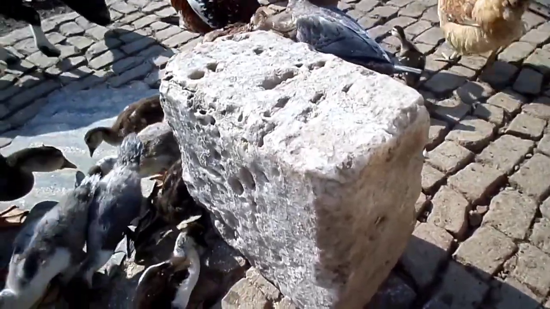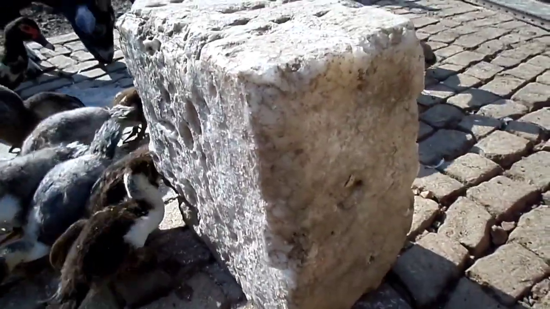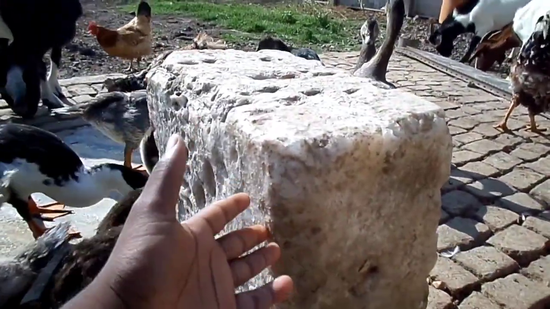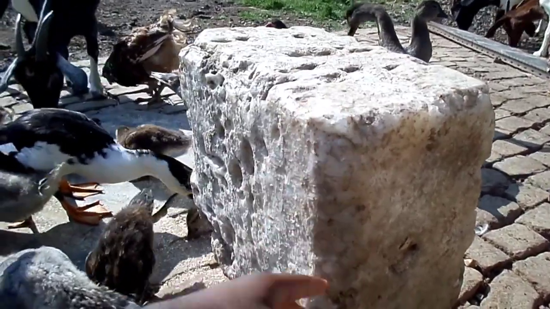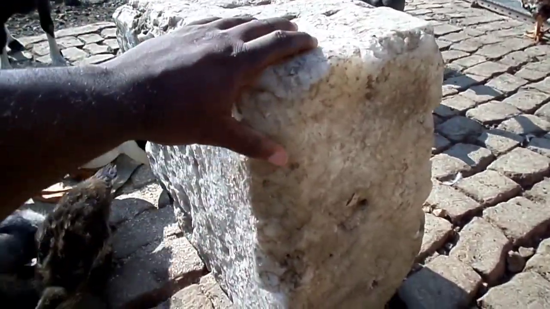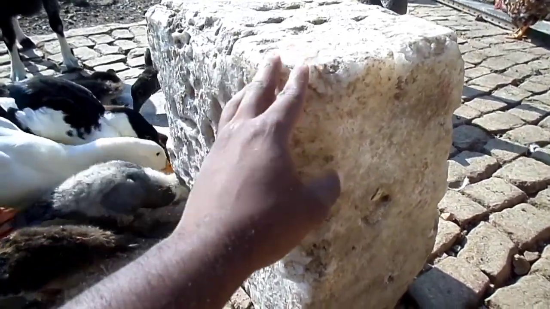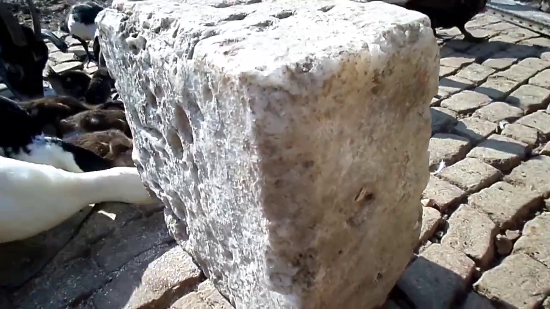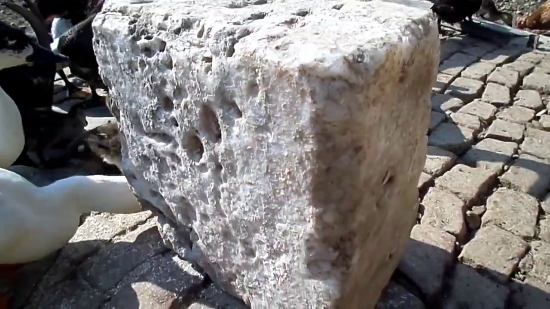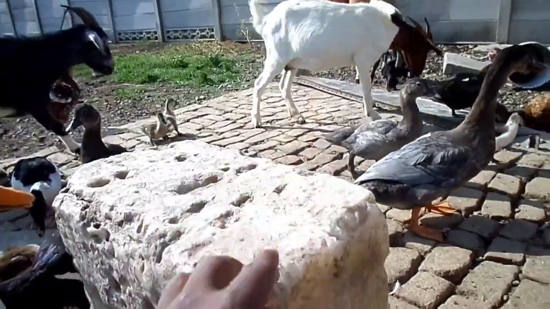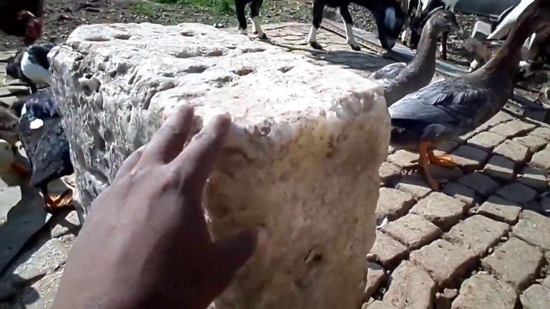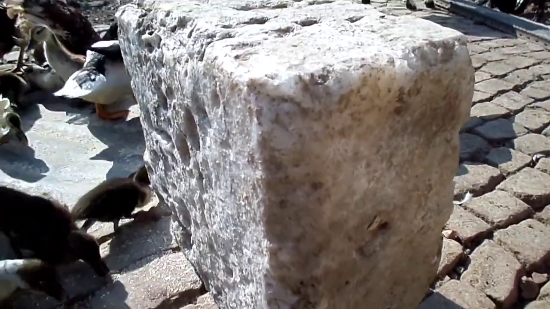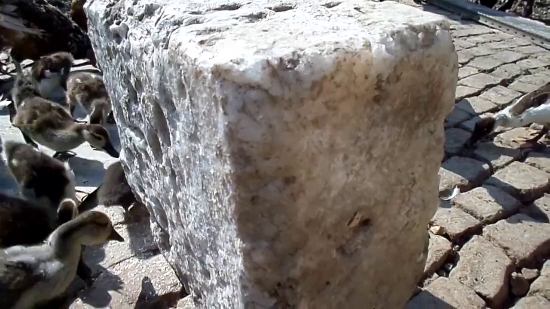So this is the salt block. The salt block that you need for your goats or your sheep. So sometimes it's called a mineral leak or a salt leak. There are different types of this block that you can get, but this normally weighs around 40 kgs if I'm not mistaken. And it can be used by goats, those guys, or it can also be used by sheep as well. So the same block can be used by actually cattle as well. They use the same block.